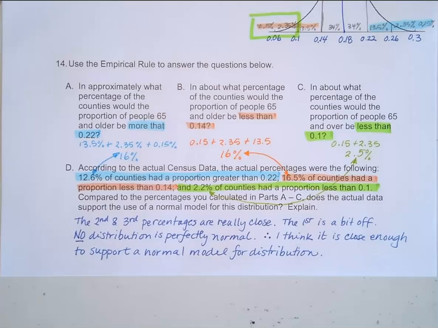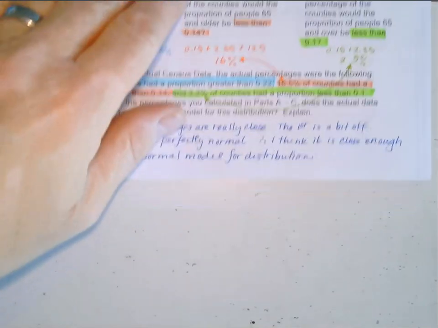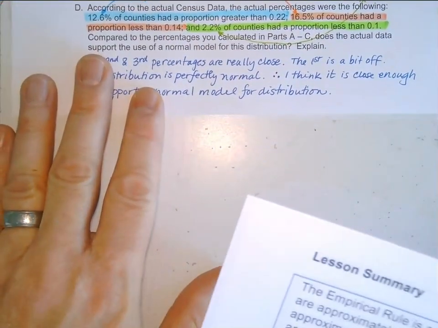Is that clear? Okay, I'm going to bump that up just enough.